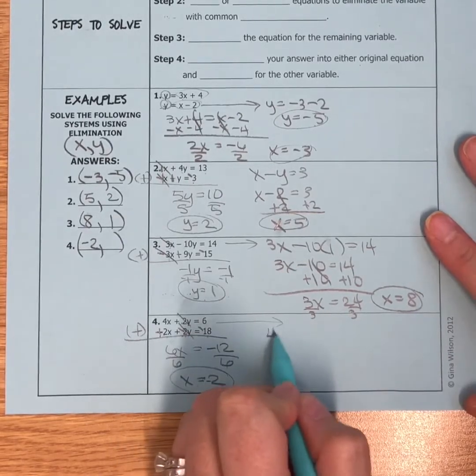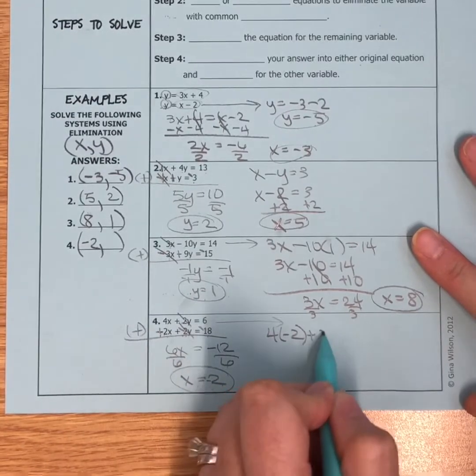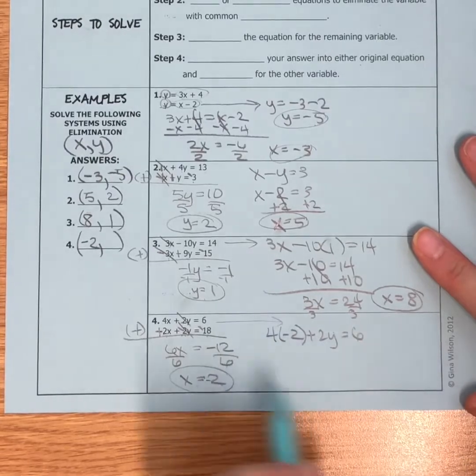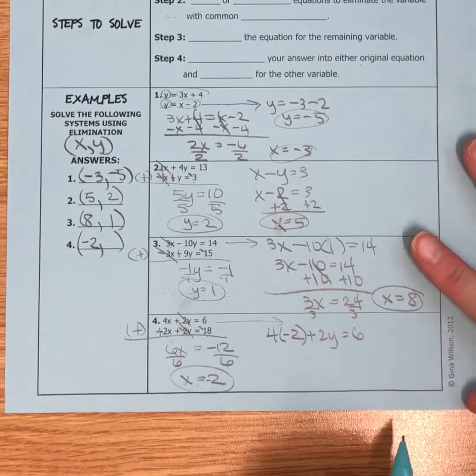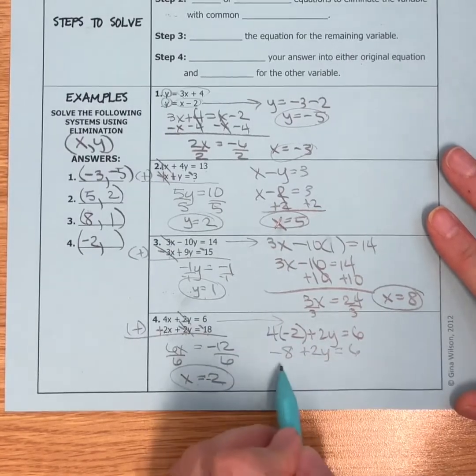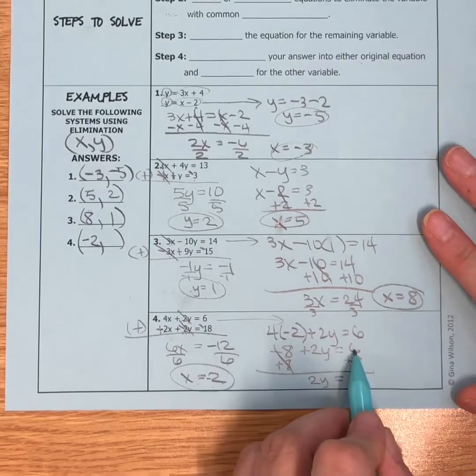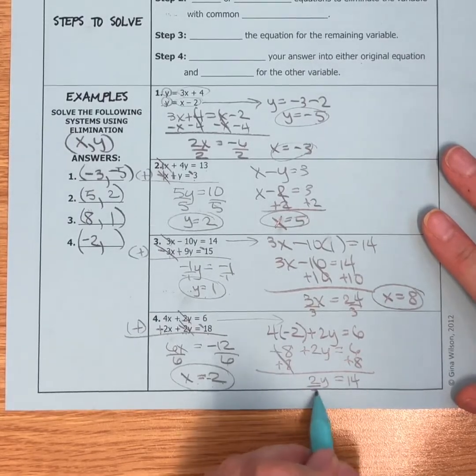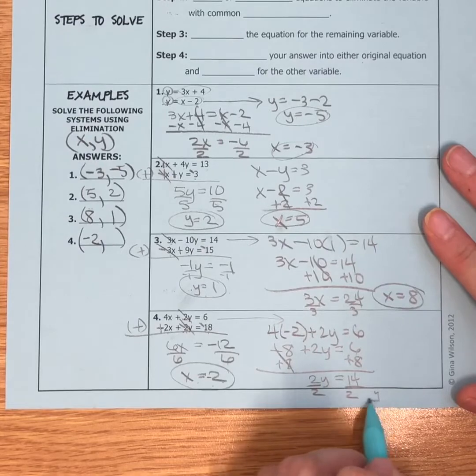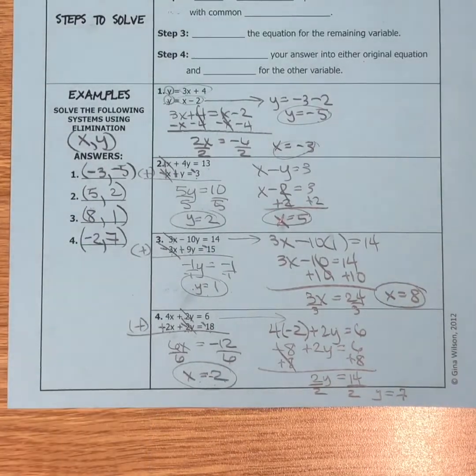So I get 4 times our x, which is -2, plus 2y equals 6. So again, I'm using the first equation to plug in. So that's -8 plus 2y equals 6. I'm going to add 8 to both sides. So 2y equals, well, 6 plus 8 is 14. Divide by 2, or mental math, y is 7. So our second coordinate in our answer is 7. Okay.